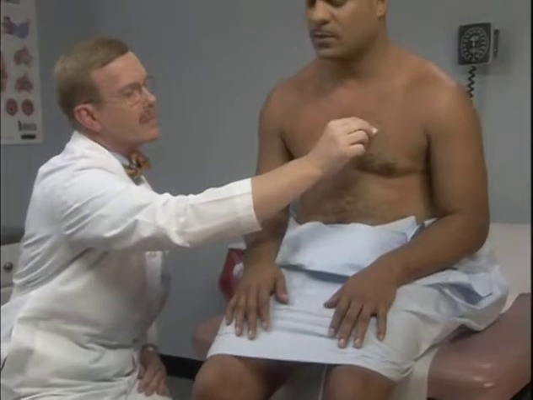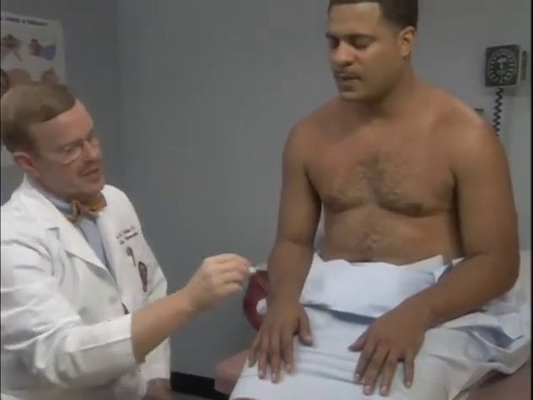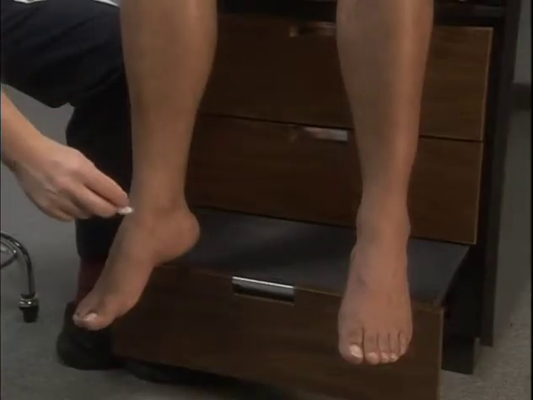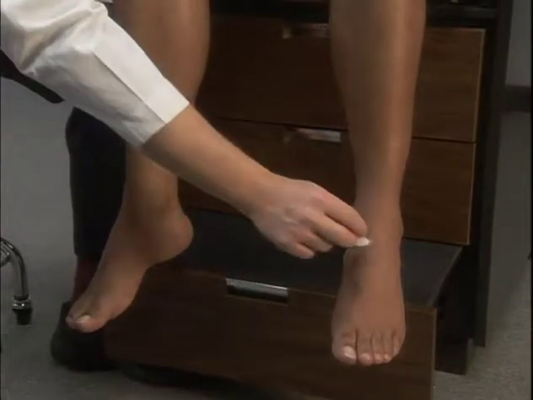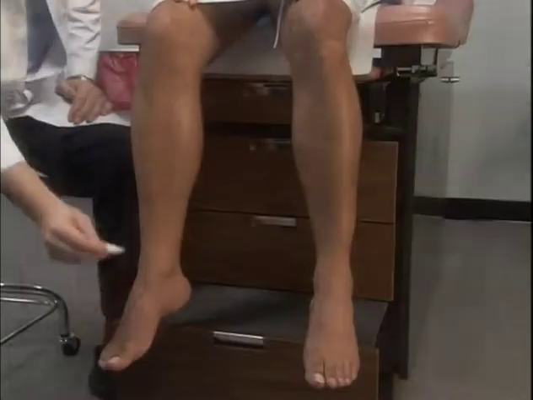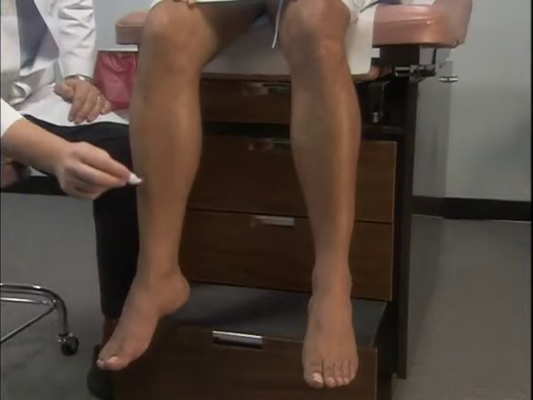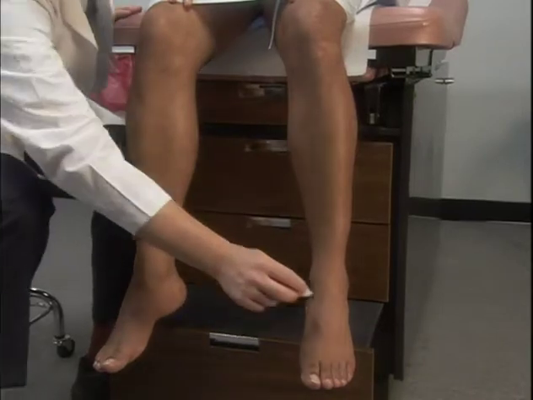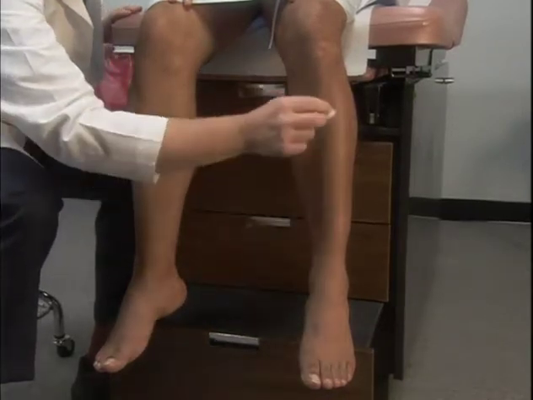Then check the patient's trunk. Compare sides. Does it feel the same here and here? Same. Is this side the same as this side? The same. And compare distal with proximal areas. Same as this? Same. And this? The same as this? Same.